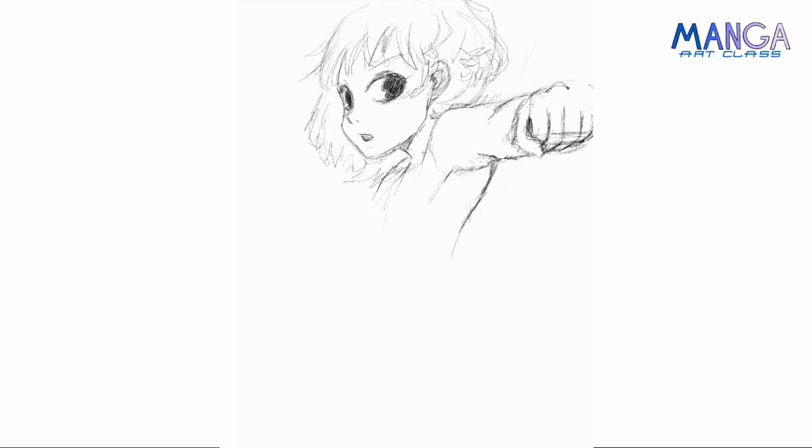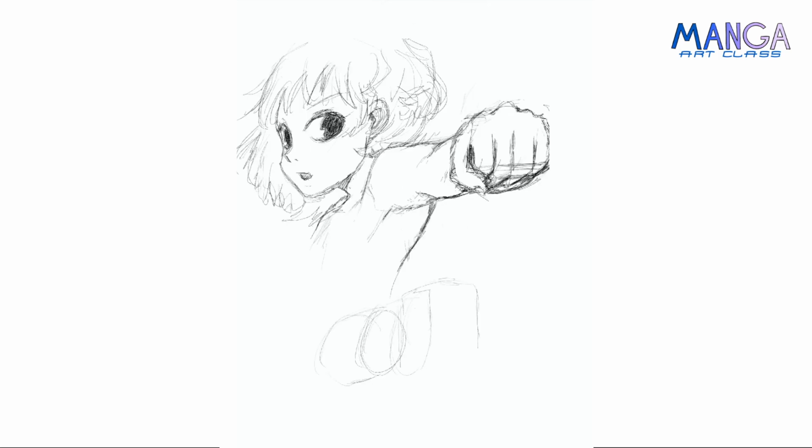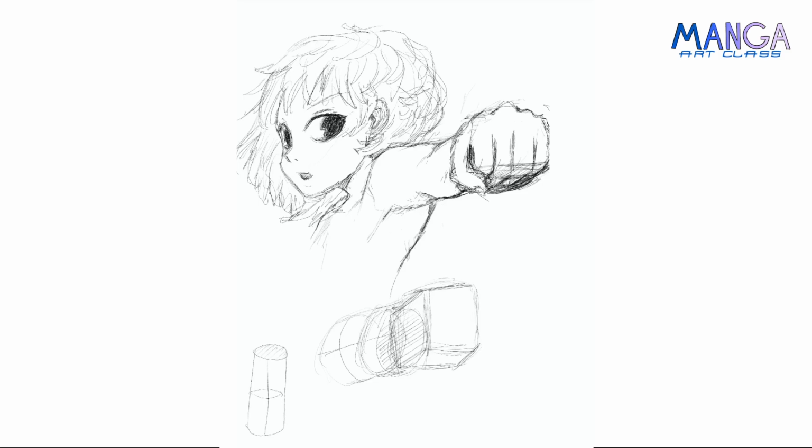So you can see, like here with this fist in the way, you're not going to see the forefront of the arm because it's going to be blocking it. Our mind knows what it means. Our mind knows that it's there, but you're not going to see the whole thing. So it's going to be distorted, where you're only going to see part of it.